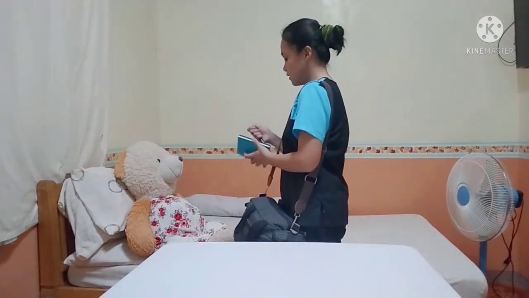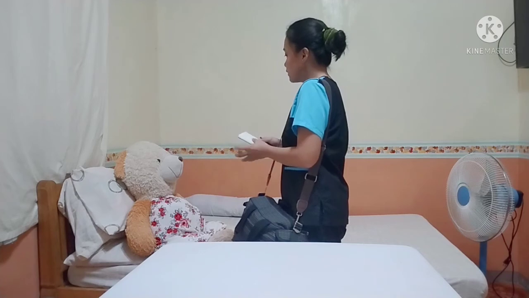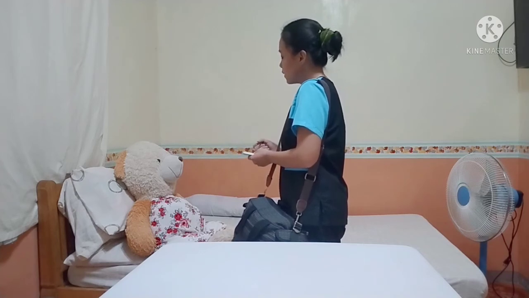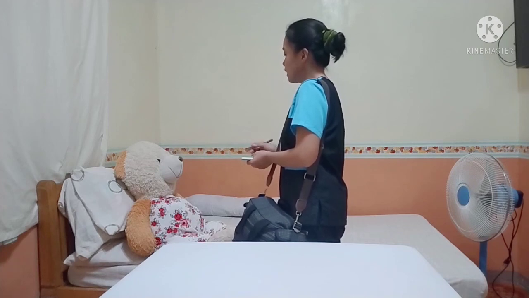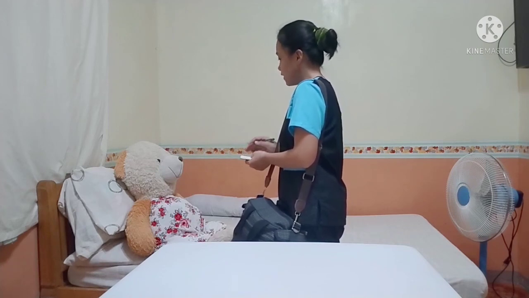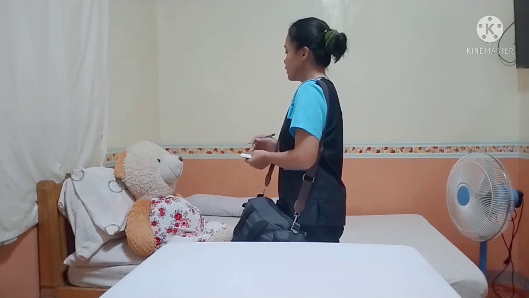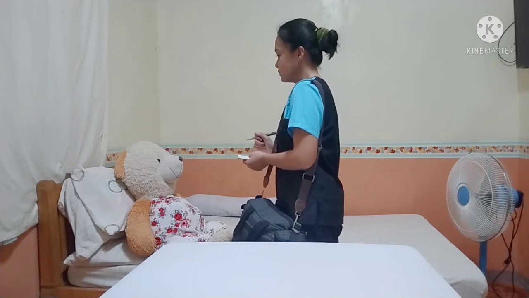So, Ma'am Ann, yung naging result po ng test nyo, wala naman pong nakitang sugar sa urine nyo. So, it means po normal naman po yung ihi nyo and wala pong dapat ipagkaalala. Ang kailangan nila pong gawin is uminom lang po ng tubig palagi.